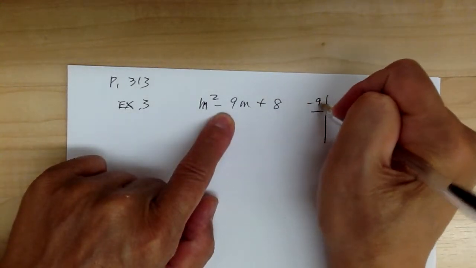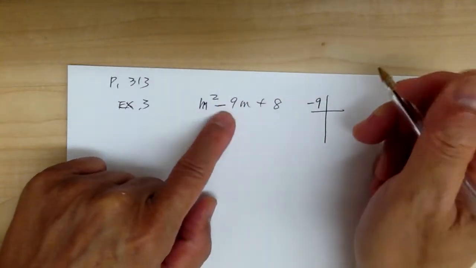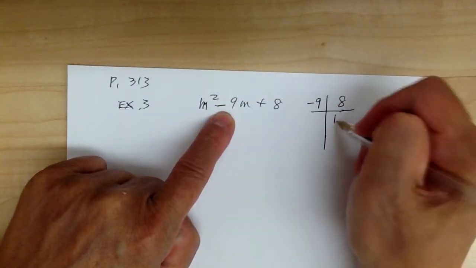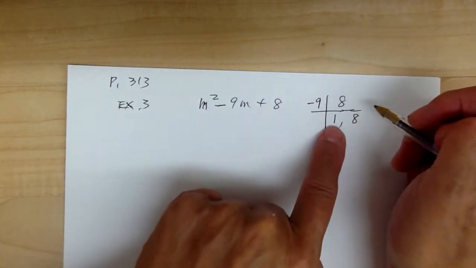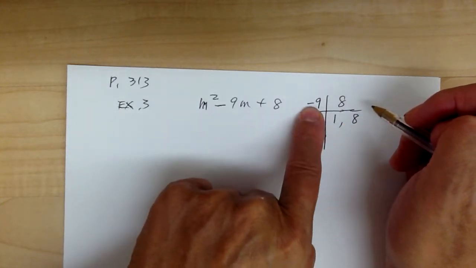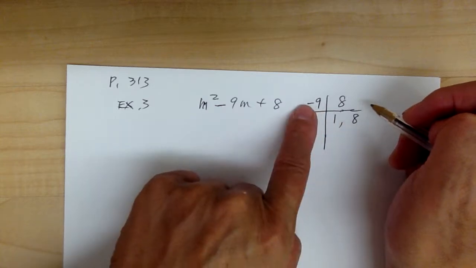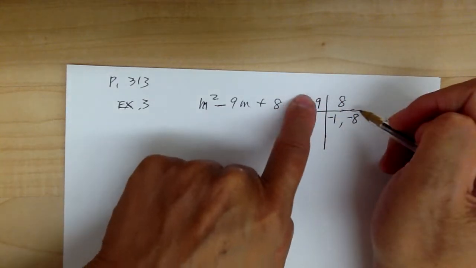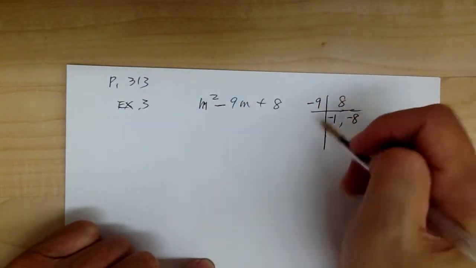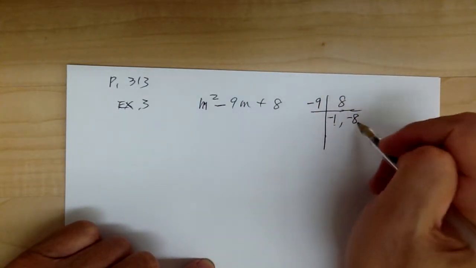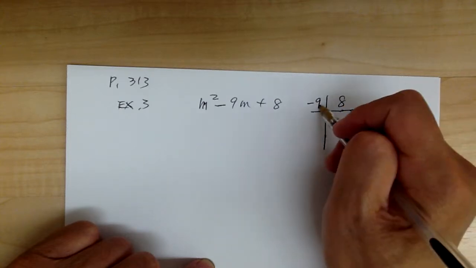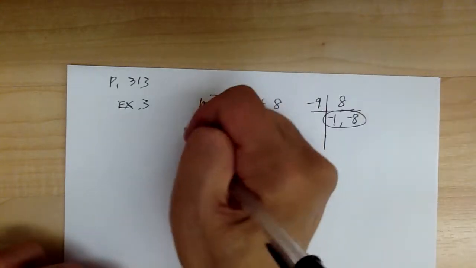So you're going to get negative 9. Now remember, don't forget your negative. Okay, you have to keep track of all your signs. So again, you start with 1 comma 8. But notice when you use the positive, you're not going to end up with a negative. So in this case, you have to use both negatives to be able to get that. Okay, so again, you have to make sure everything matches. Negative 1 times negative 8 will give you positive 8. But negative 1 plus negative 8 will give you negative 9. So that's the one. So that's the correct one.